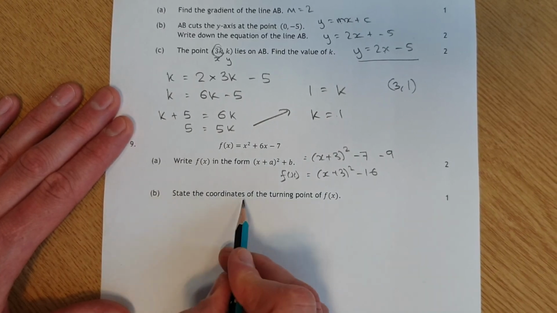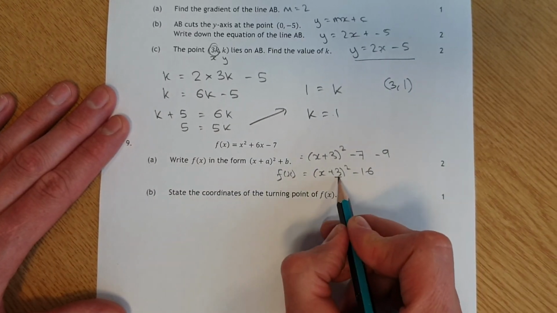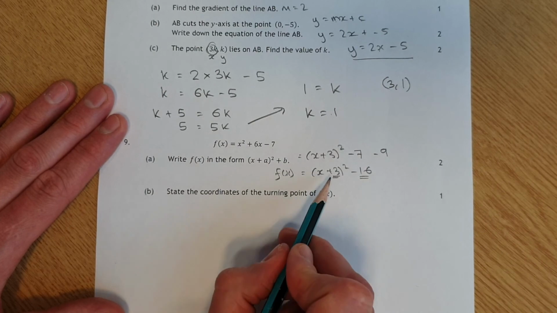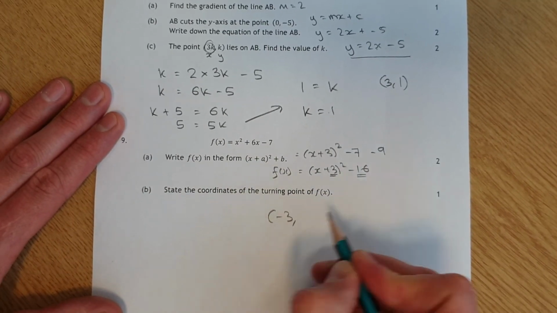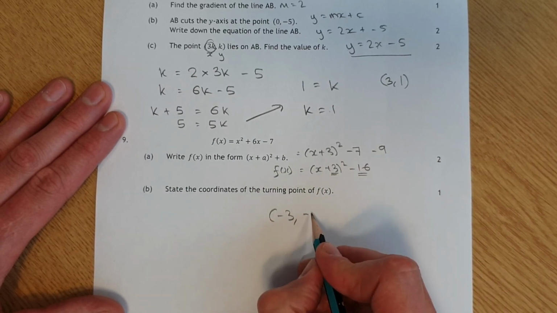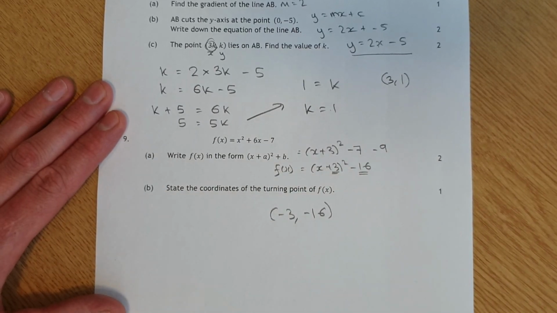Now state the coordinates of the turning point of f of x. That comes from this value and this value. So it tells us it's plus 3, so it's going to be minus 3 for the turning point. And shifted down 16, so negative 16. So that's the turning point.